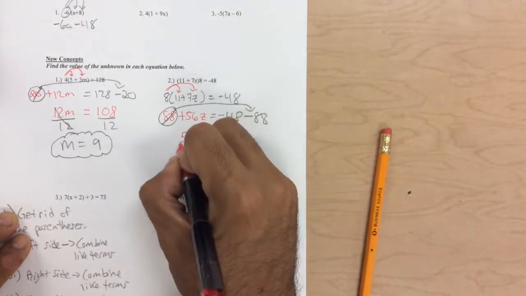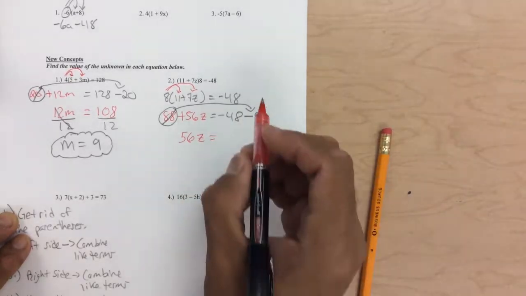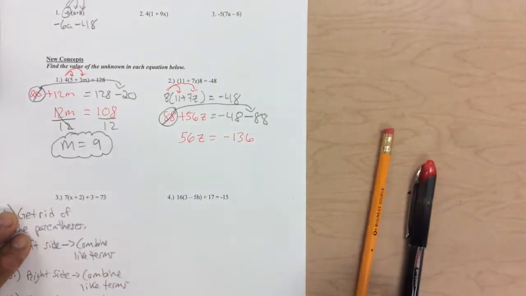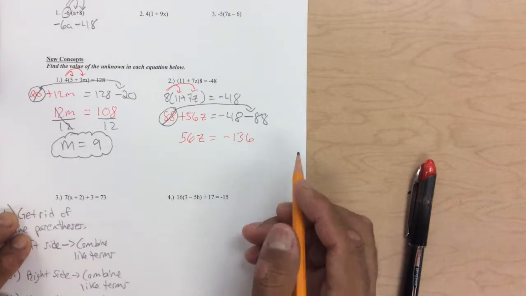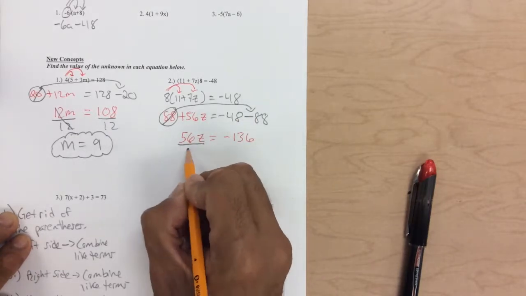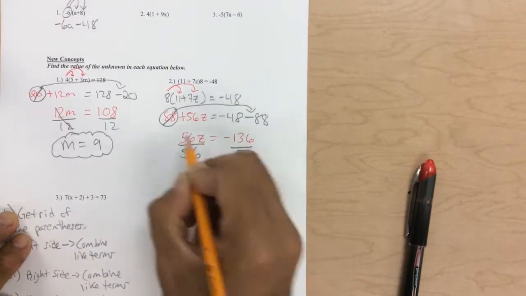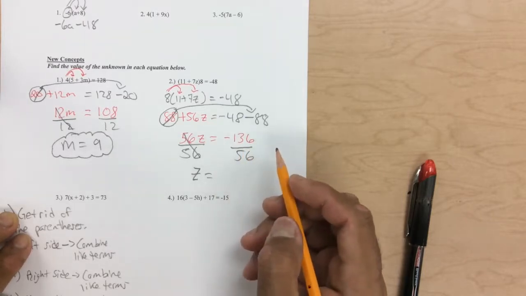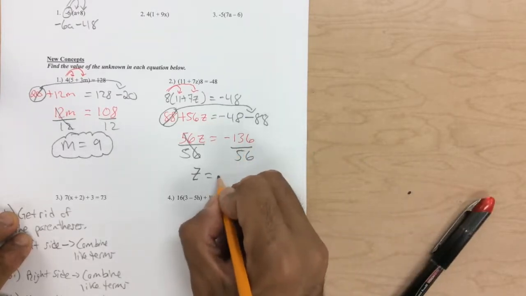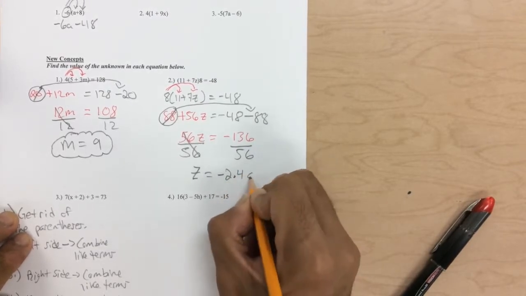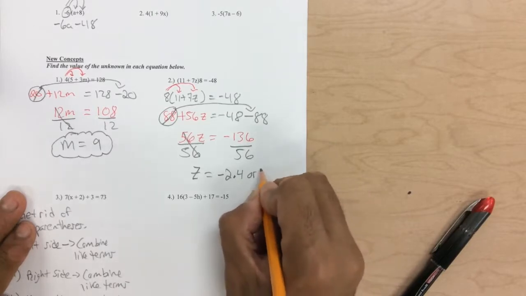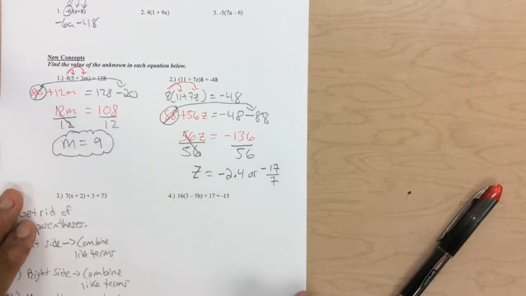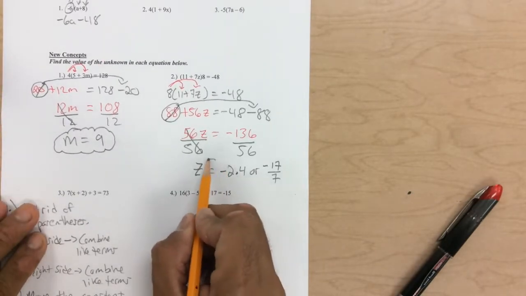So now we have 56z equals negative 48 minus 88 is negative 136. Now the last step, move the coefficient. The coefficient in this problem is 56. So the opposite of multiplying by 56, dividing by 56. So when I do negative 136 divided by 56, you will get a decimal. So you have the option of either doing negative 2.4 as your decimal answer, or if you would like to leave it as an improper fraction, it's negative 17 over 7. So 17 over 7. And it's negative, okay? So there's my answer for that equation.